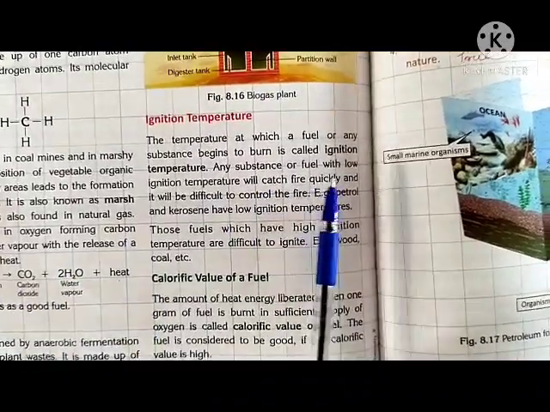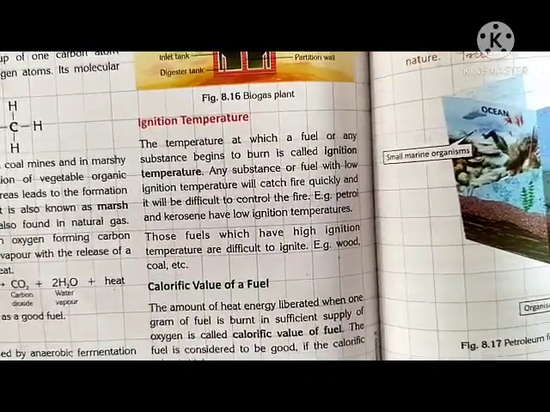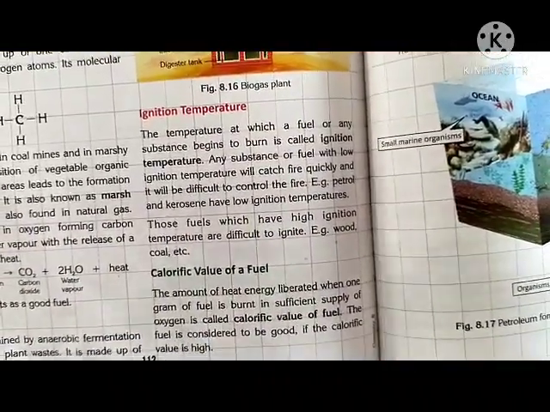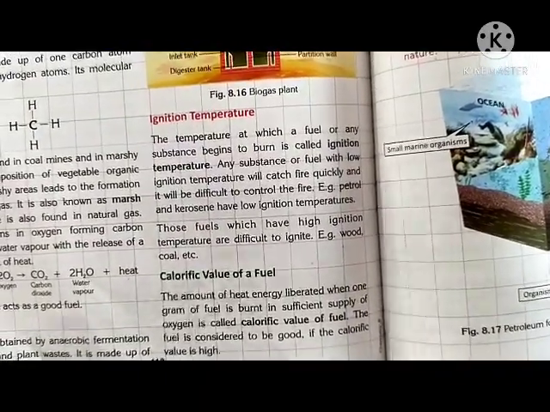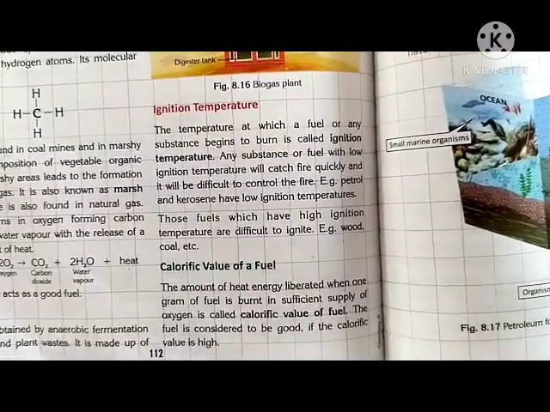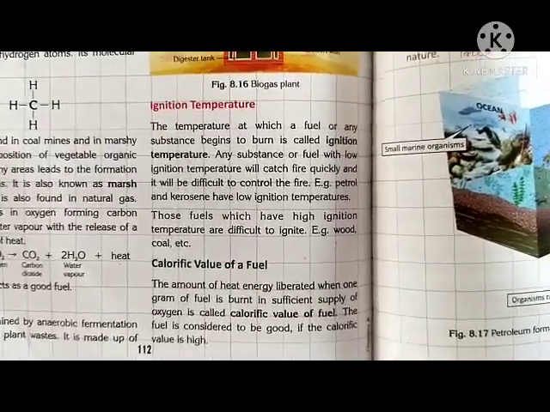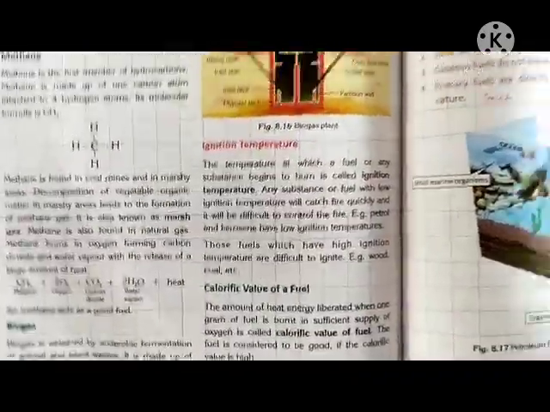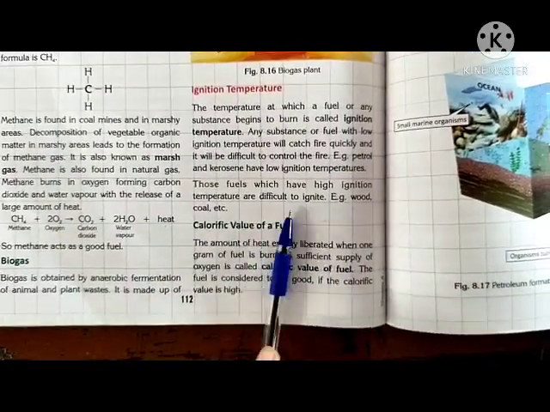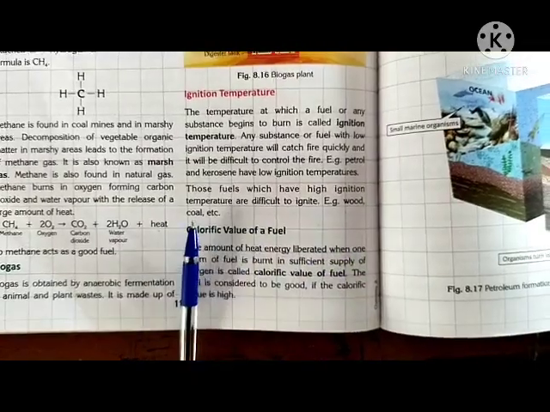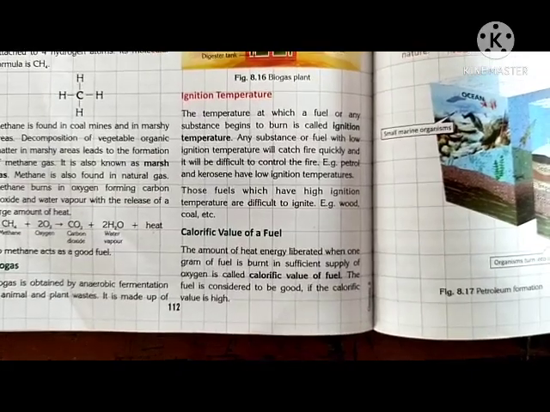Any substance or fuel with low ignition temperature will catch fire quickly. So it is but natural, students, that if any fuel is catching fire very quickly, it has a very low ignition temperature. For example, petrol and kerosene have very low ignition temperature because they catch fire very quickly. Those fuels which have high ignition temperature are difficult to ignite, for example wood and coal, and you also know, students, it takes time to burn wood and coal.